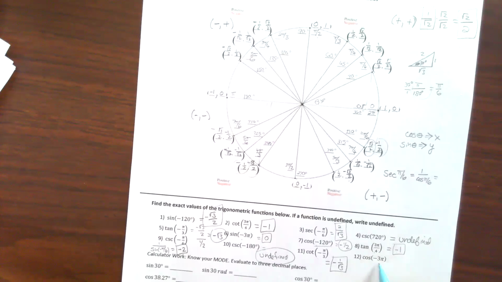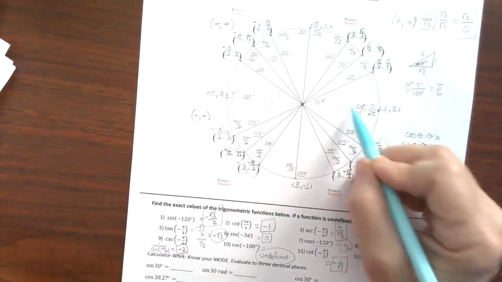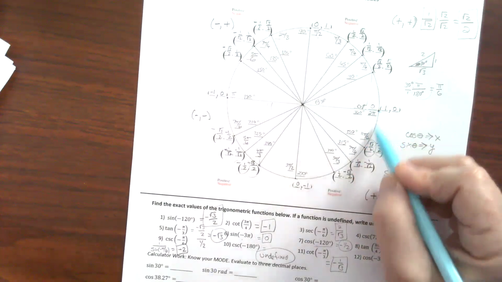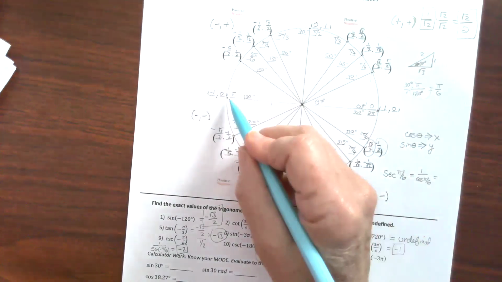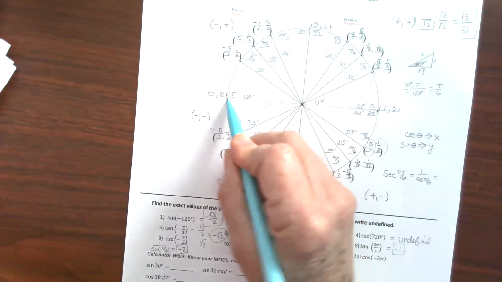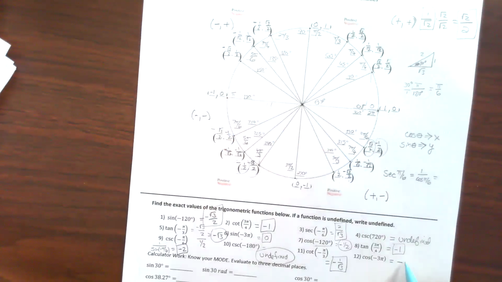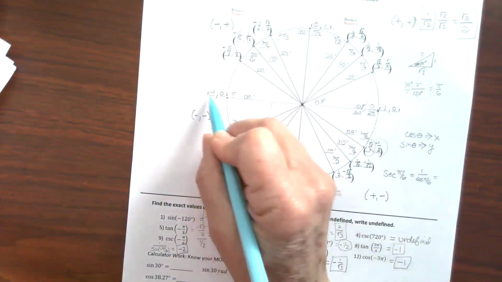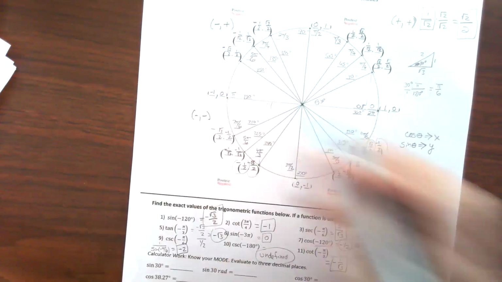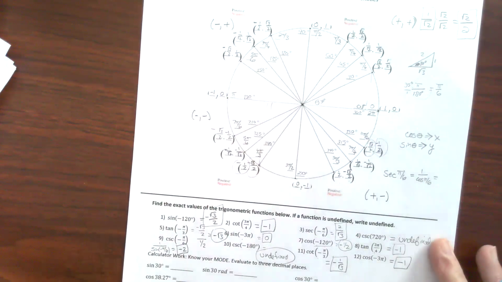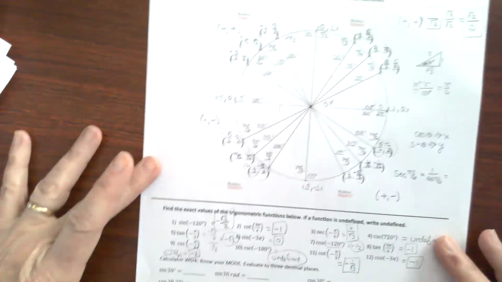The cosine of negative 3 pi. Okay, this is clockwise. That's negative 2 pi. Negative 3 pi is coterminal with pi. And the cosine of that is simply the x value. So that is also a negative 1 right here. All right, so that is how you can use your unit circle.